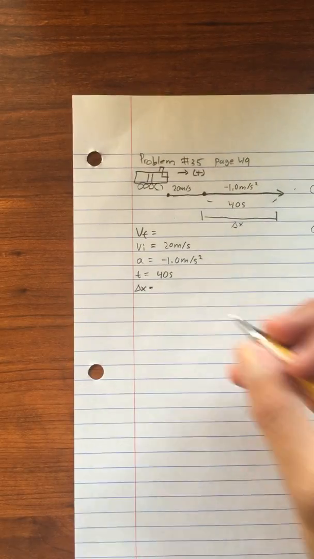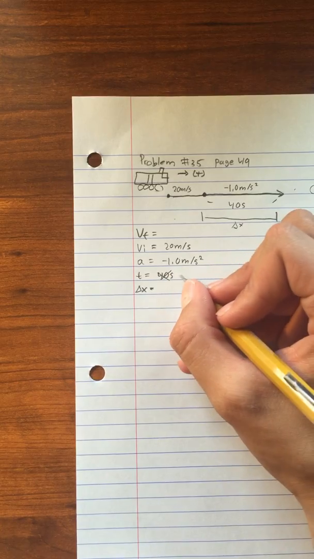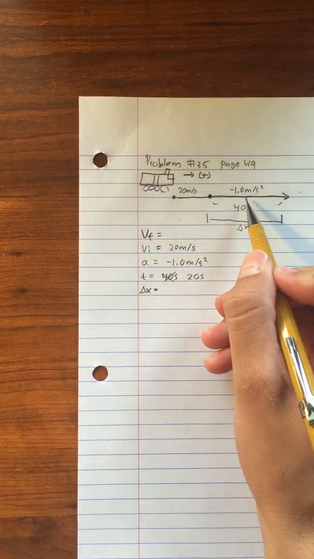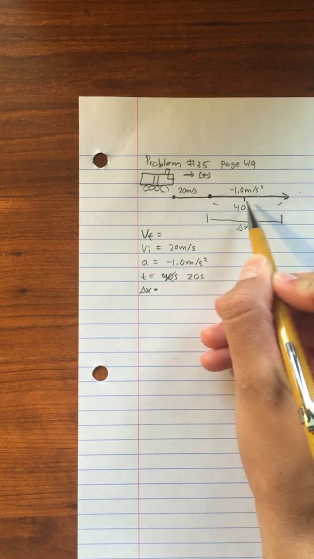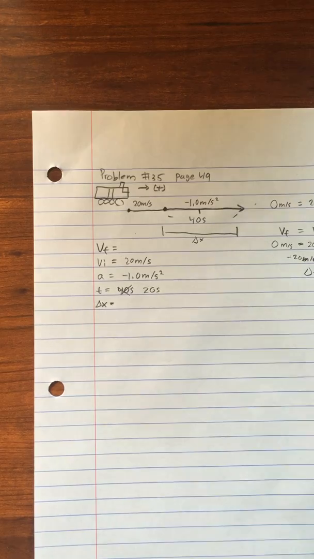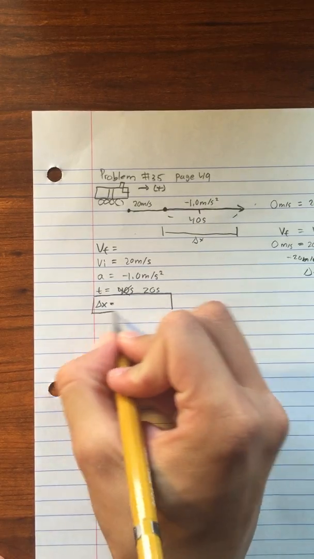So now we can actually go back here and we can cross out this 40 because that was the domain that we have, but we know that our train is only going to be traveling for 20 seconds. After it hits 20 seconds, it's just going to be sitting here. It's not going to move for the duration of the 20-second interval left of the 40-second interval. So now we're going to actually solve what the problem is asking for.